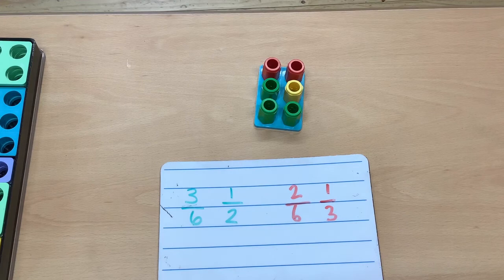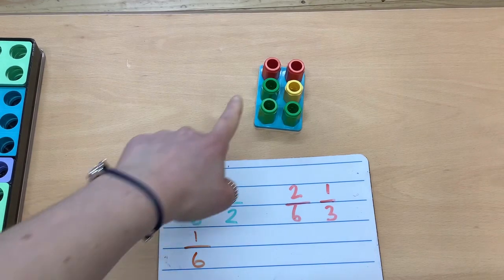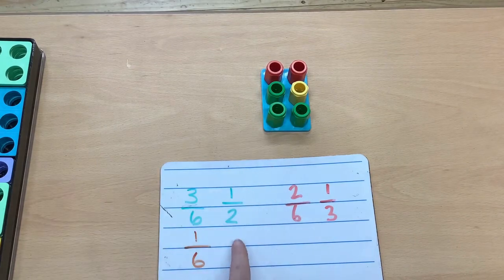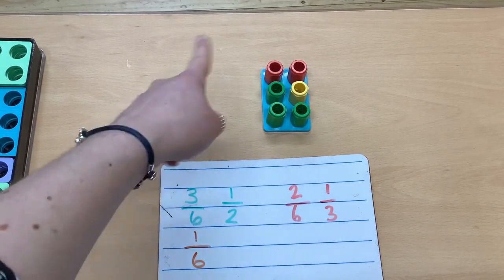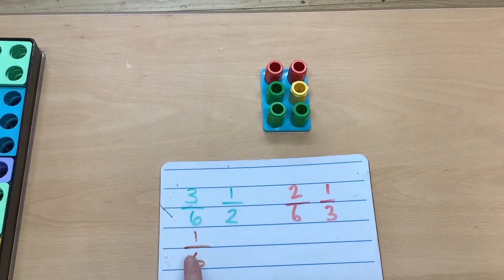Finally, look at the yellow pegs. How many yellow pegs can you see? And how would you say this as a fraction? Tell your adult. There is 1 yellow peg, and that would be my numerator. So out of all of those equal pieces, 1/6 is yellow. 3/6 are green, which is the same as 1/2. 2/6 are red, which is the same as 1/3, and 1/6 is yellow.